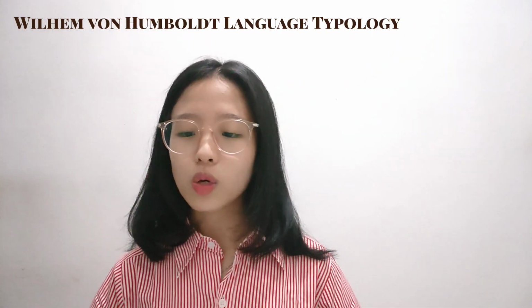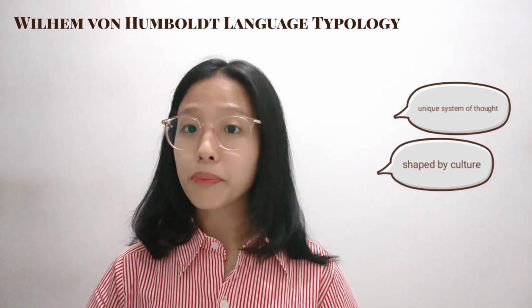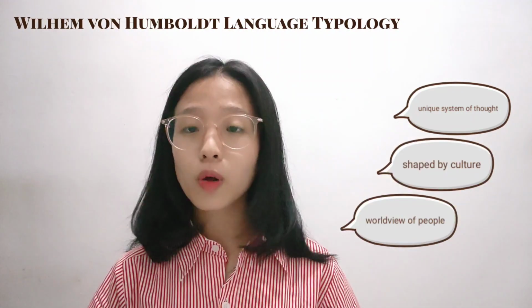Humboldt proposed that every language is a unique system of thought shaped by the culture and worldview of the people who speak it.